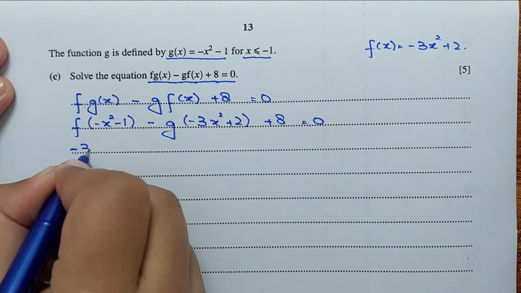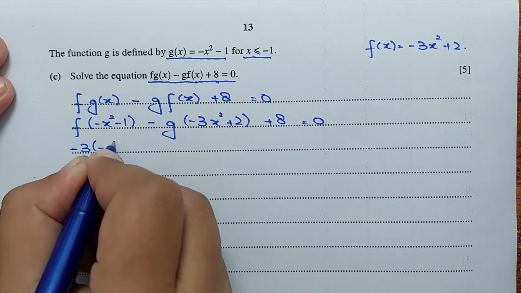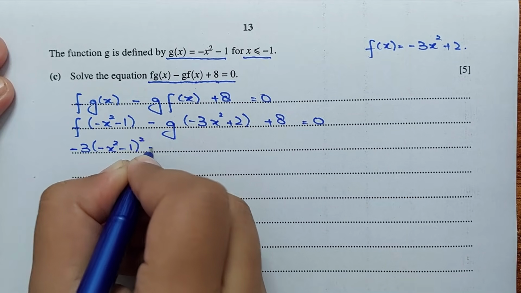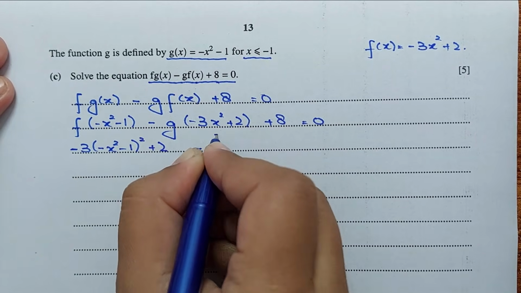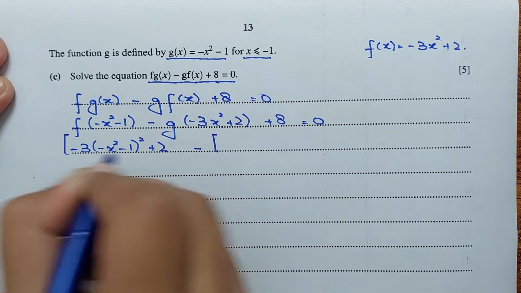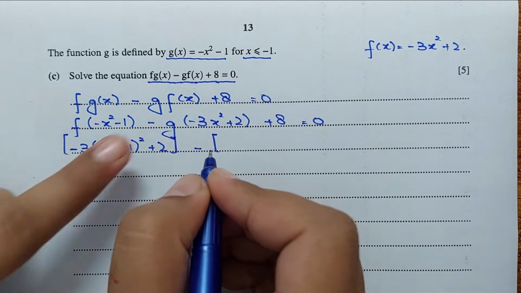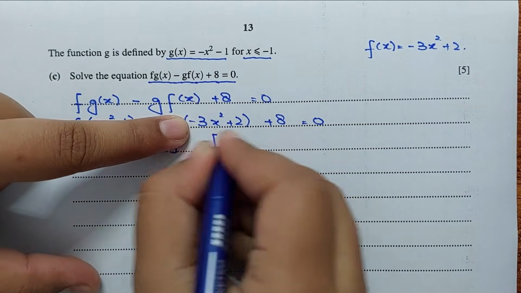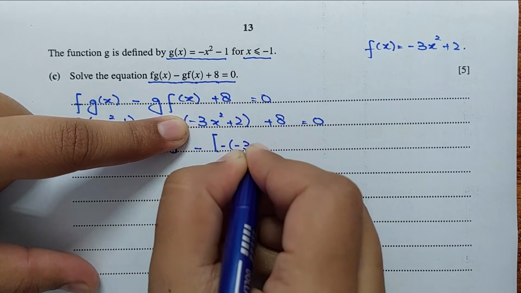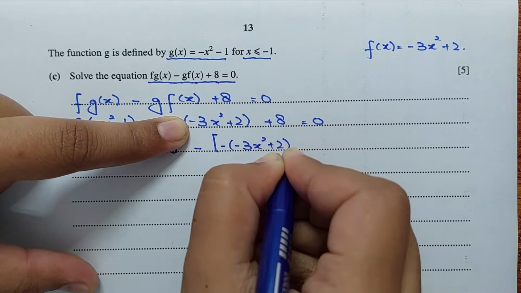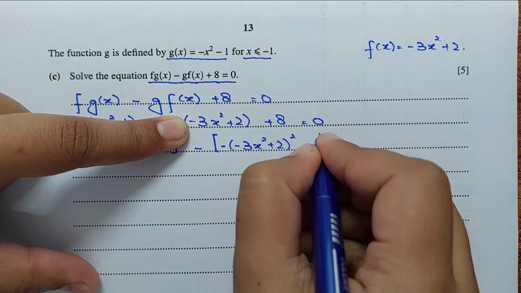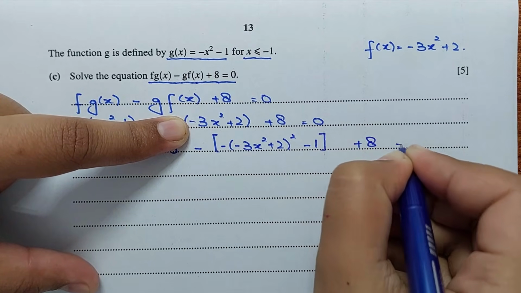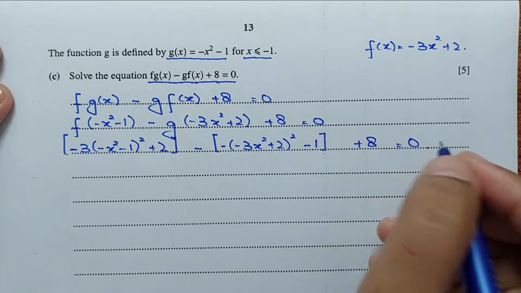So minus 3, the x values are (minus x square minus 1) whole square, and plus 2, minus. Now with g of something, g of x, this just x is squared, minus (3x square plus 2) whole square, and negative 1 is a part of g of x, plus 8 equals 0. I hope this is clear now.